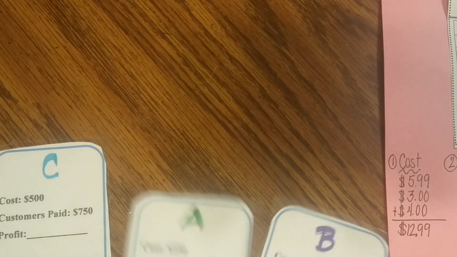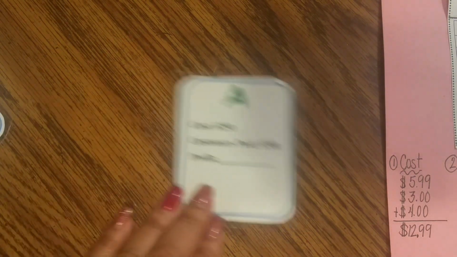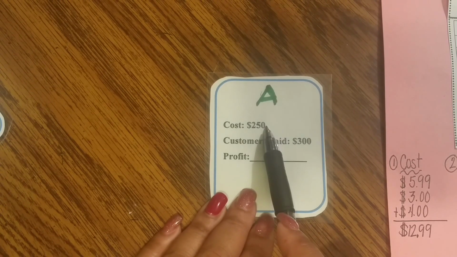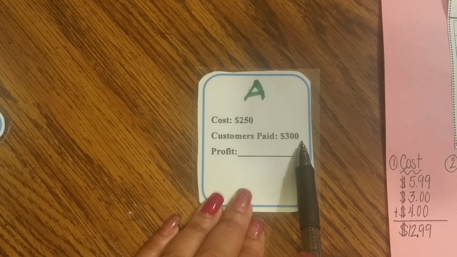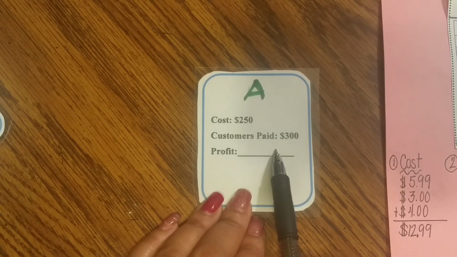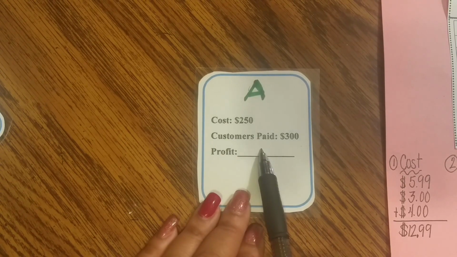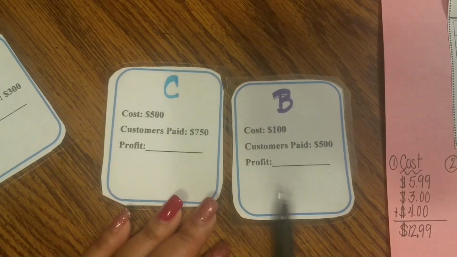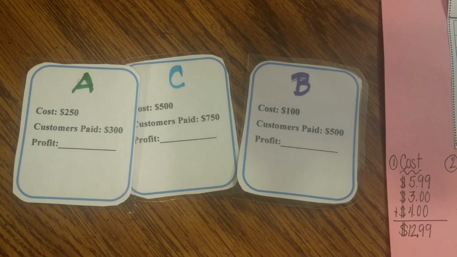So what you're going to do, you're going to need to get a sheet of notebook paper. And here's the cost. That's how much money they used in order to get their supplies. This is how much money the customer paid. What's the profit? So cost, customers paid, what's the profit? You're going to do it for all 3 problems, A, B, and C. So go ahead and pause the video and do A, B, and C.